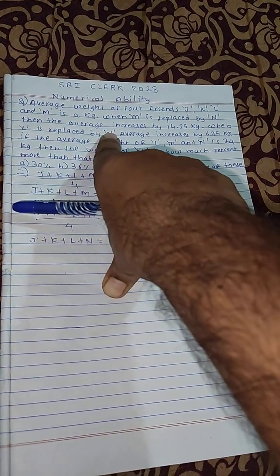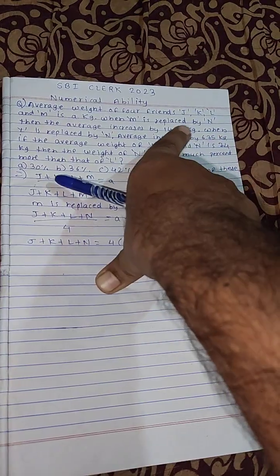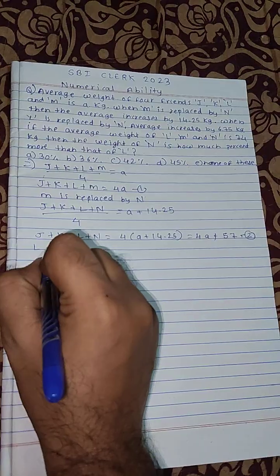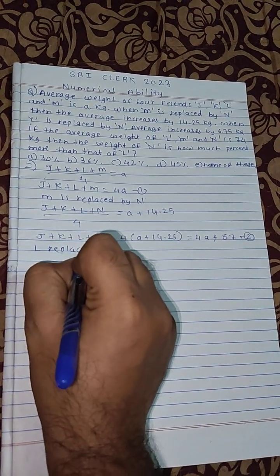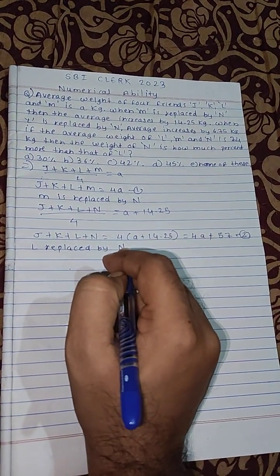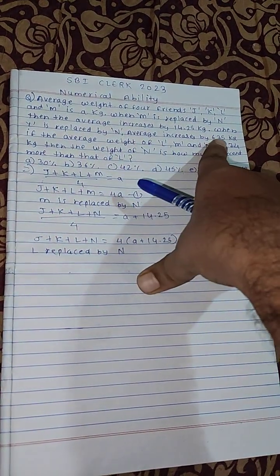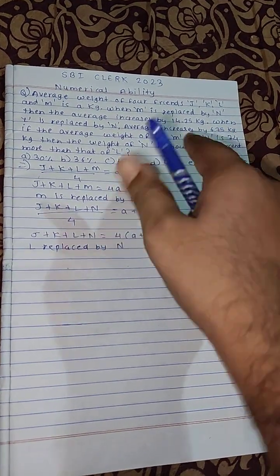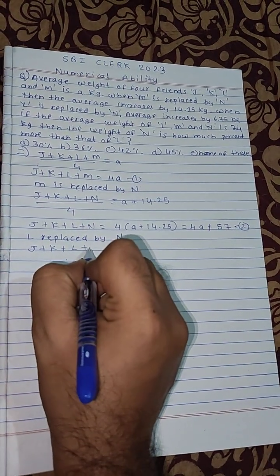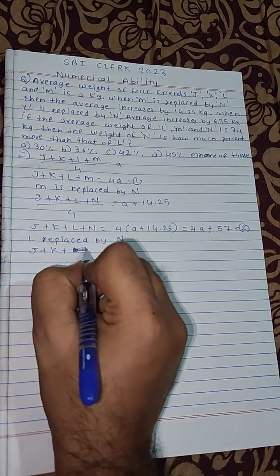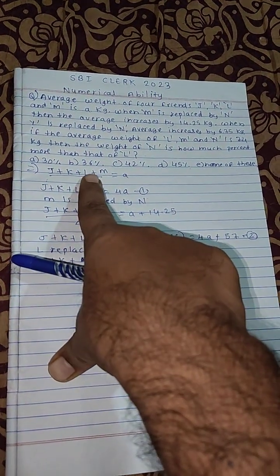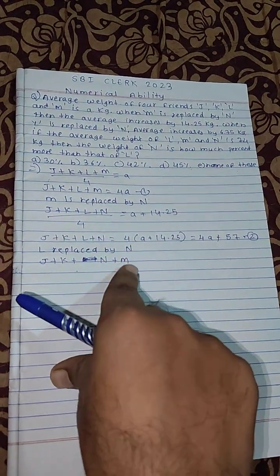When L is replaced by N, the average increases by 6.75. So J, K, L is replaced by N, and M stays as it is.